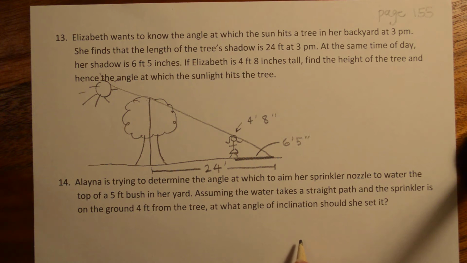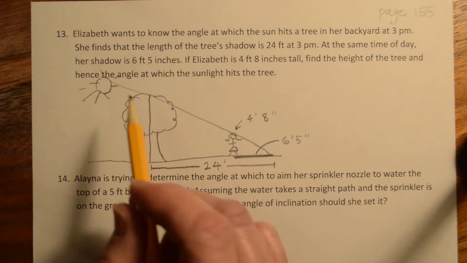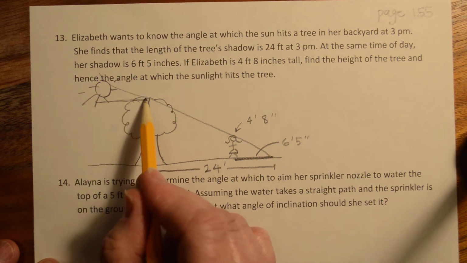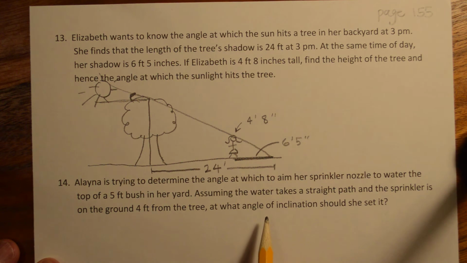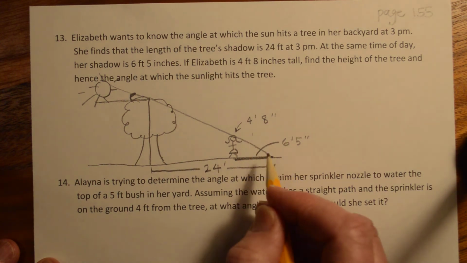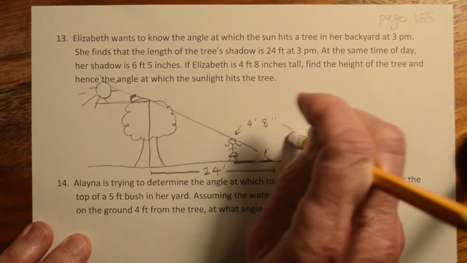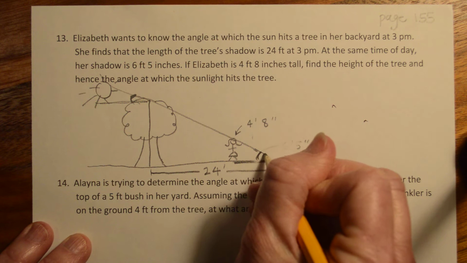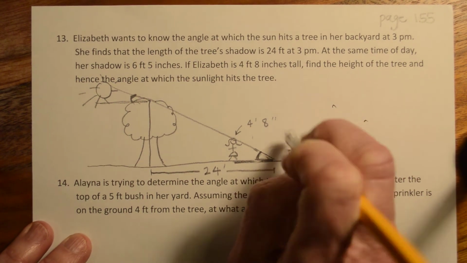And we are supposed to find two things. One is the height of the tree, and the other is the angle at which the sun hits the tree. So if you remember from one of the previous problems that we did, problem 10, if this is the angle at which the sun hits the tree, then we can also say that this angle right here, in our triangle, is the one we're talking about. Let me move this part so we don't get that confused with the angle.